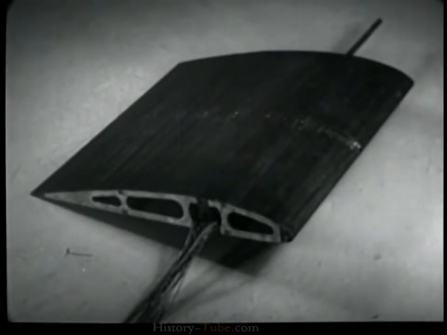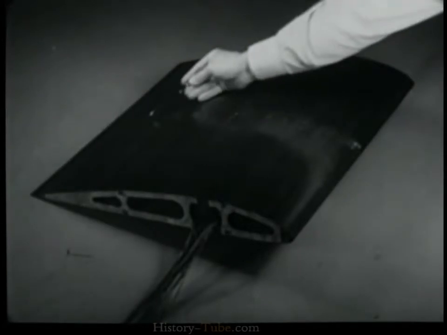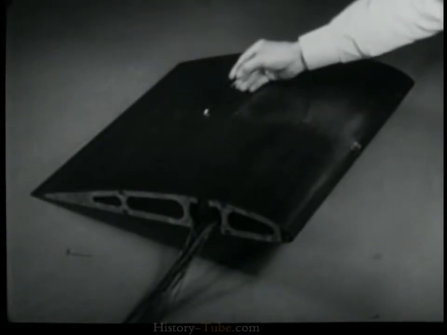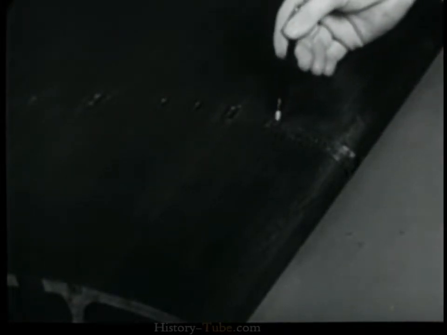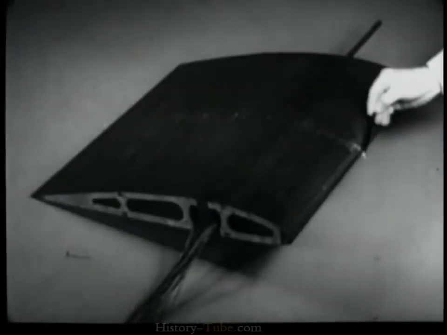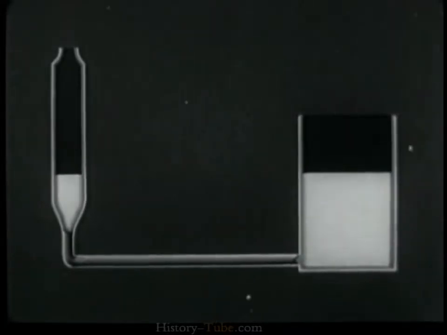The measurements are made by building into a model airfoil small copper tubes which are sealed flush with the surface of the model. These tubes extend from the model to a pressure measuring device outside the tunnel. The device is called a manometer. This figure illustrates its principle of operation.